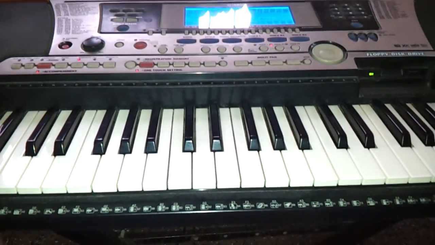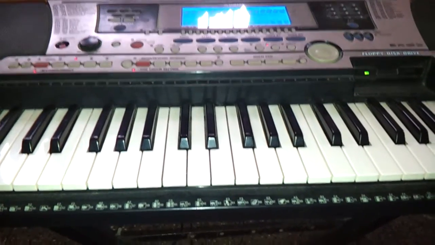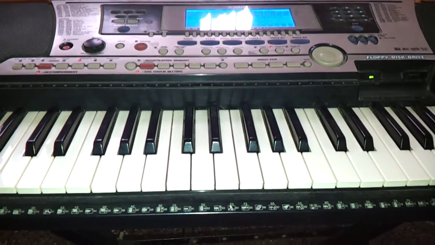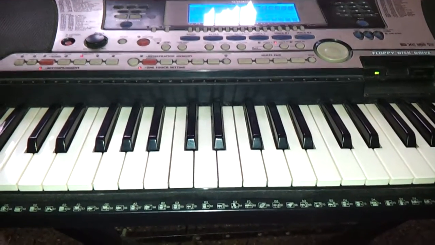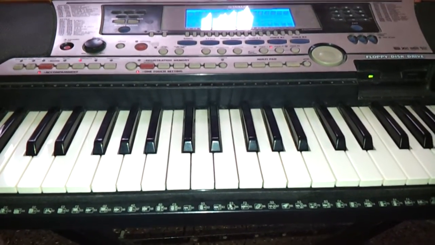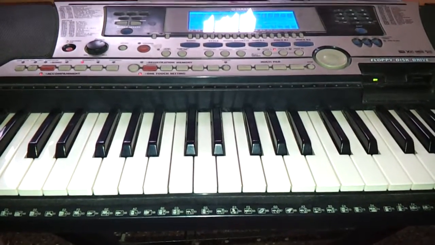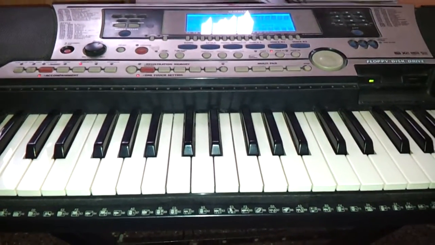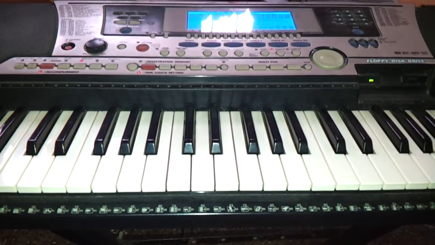Now, today we are going to learn about chord progression and what chords are. A chord progression is nothing but a scale. A scale is nothing but a group of notes played together making some sense, which has a significant pitch.